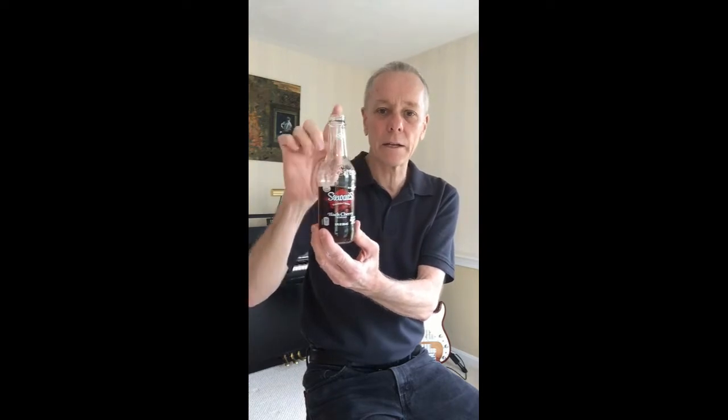And what you can do is change the amount of air to get a different note. So here is one, and here's another one with a little bit less in there. So those are two different sizes of air volumes, and that is how the different notes are made.